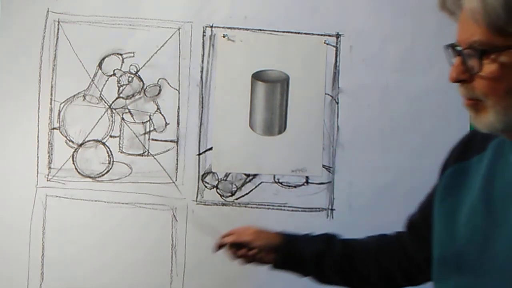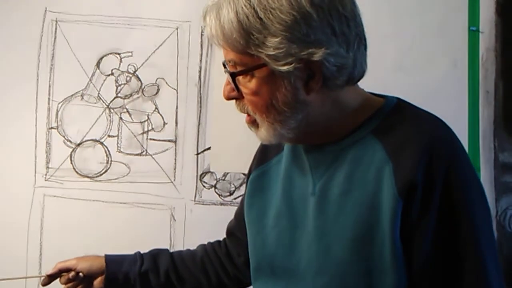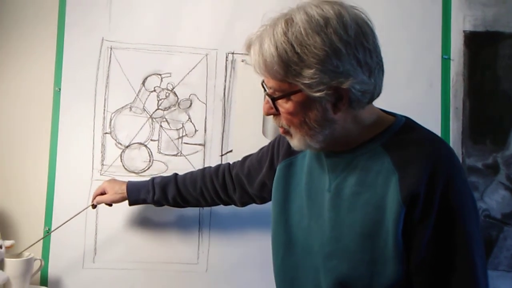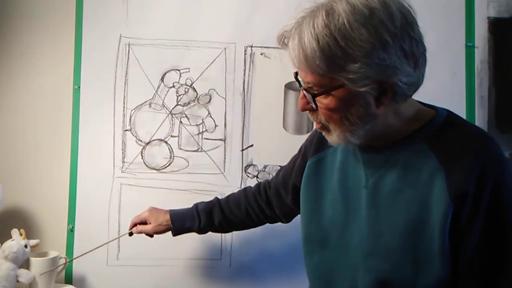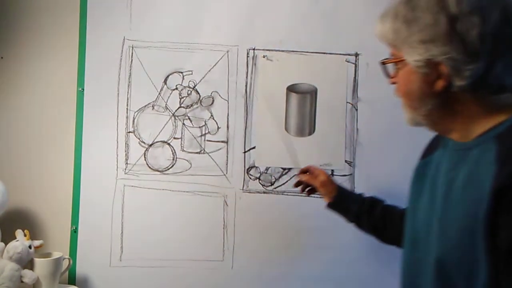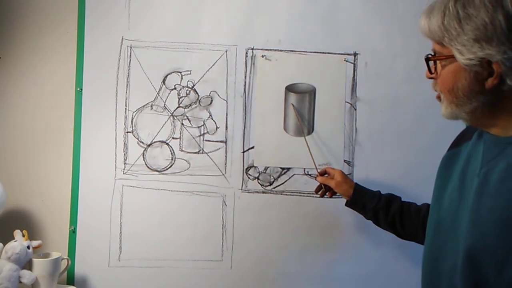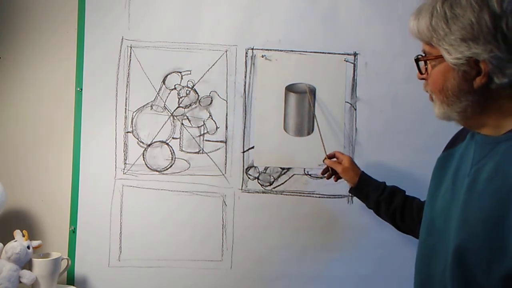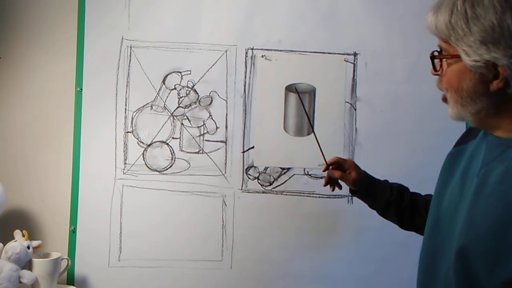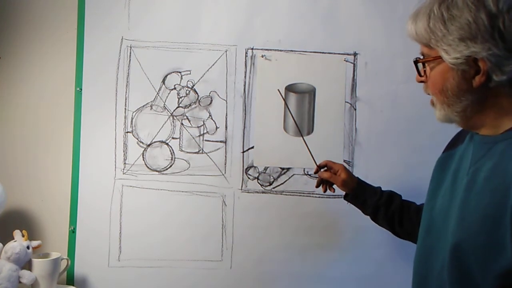So in other words, if I was to model this mug, there's a gradation going in here from darker to lighter, but these values are darker than what I'm seeing out here, with the exception of this. And you've got to take note of this light to that light, because sometimes if this light gets as light as this, this will jump out rather than this jumping out.